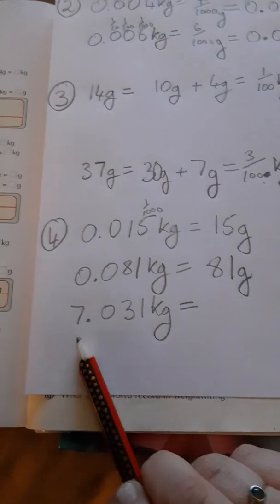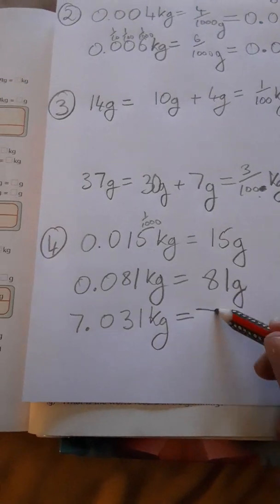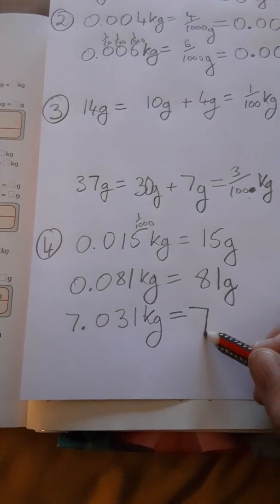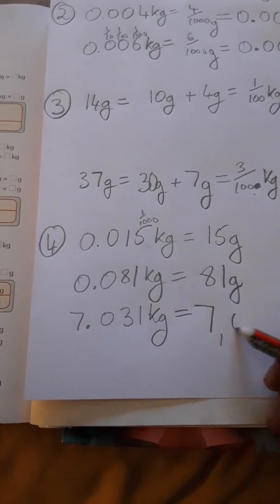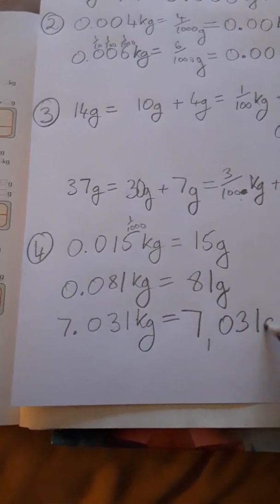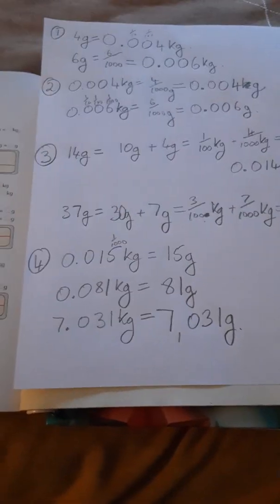And in this case, there's a whole number, so it's going to be 7,031 grams. Okay, I hope that helps.